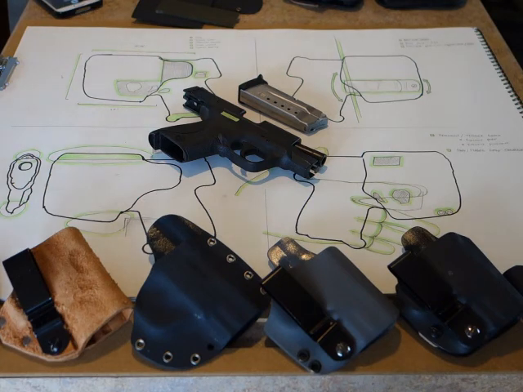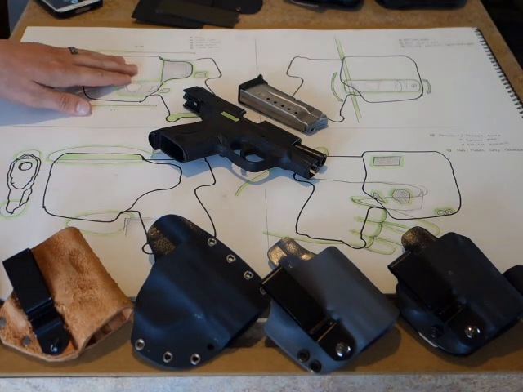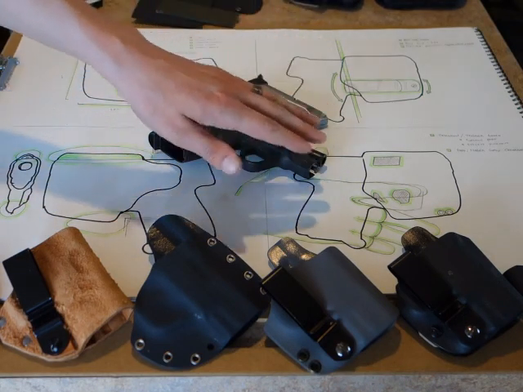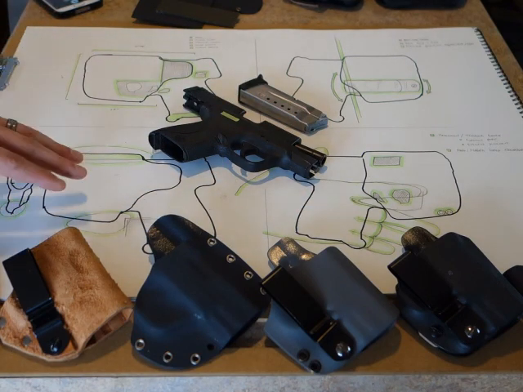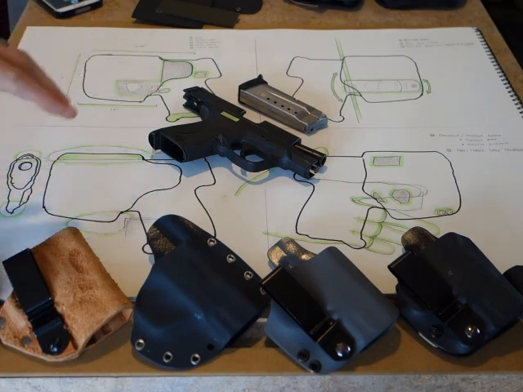So, before I continue any more with this video, of course, it is about holsters, and it is about what I've been teaching myself and learning about the firearms holster and what is needed. And you can kind of see in the background here, these are quick sketches and design layouts or blueprints, if you will, of the holsters that I've been designing for this particular firearm.